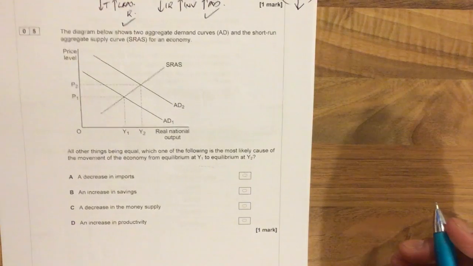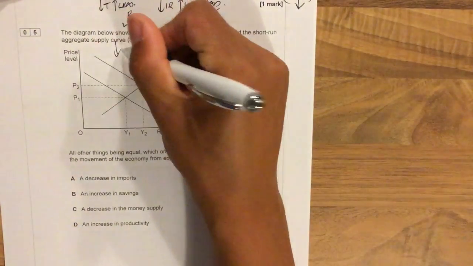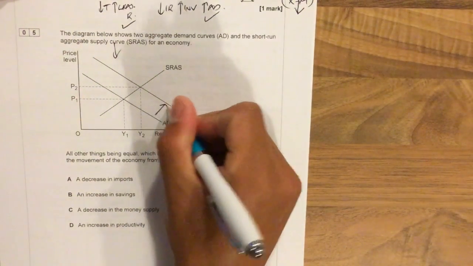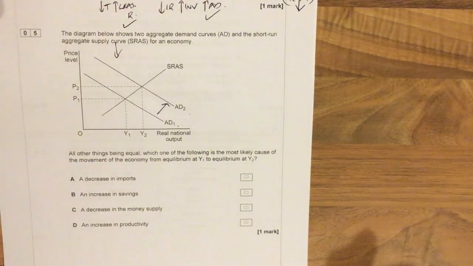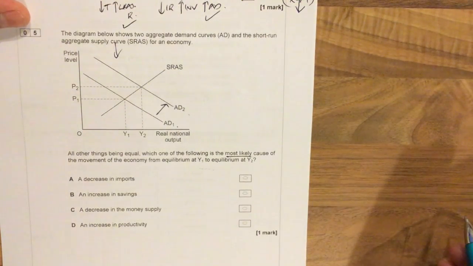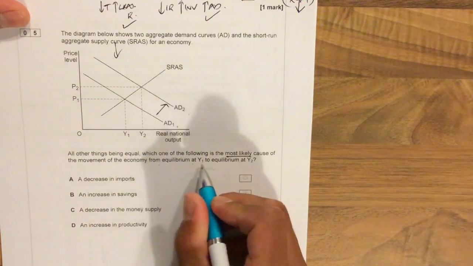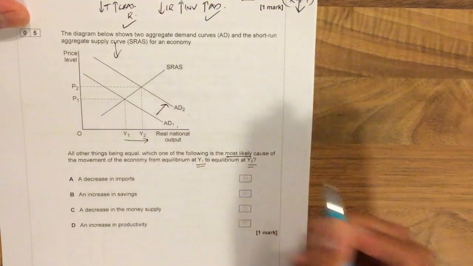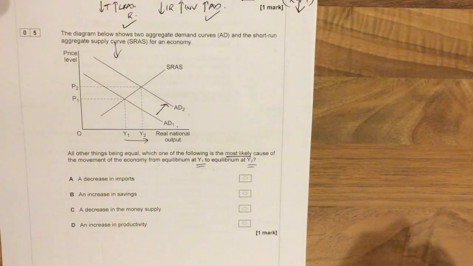Number 5, the diagram below shows two aggregate demand curves, AD1 and AD2, so it must be shifting out, and the short run aggregate supply curve, SRAS, for an economy. Okay, fantastic. All other things being equal, which one of the following is the most likely cause of the movement of the economy from equilibrium Y1 to equilibrium Y2? So that's Y1 to Y2. So basically, what has shifted our aggregate demand?